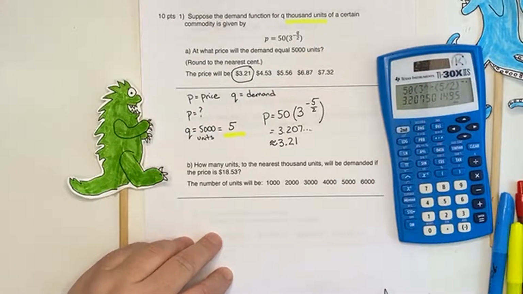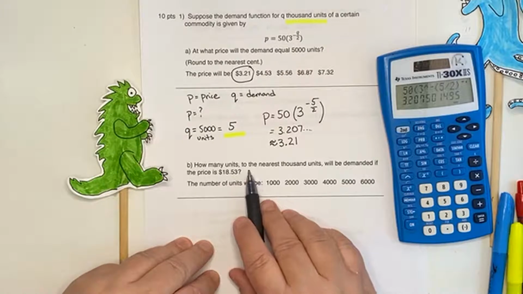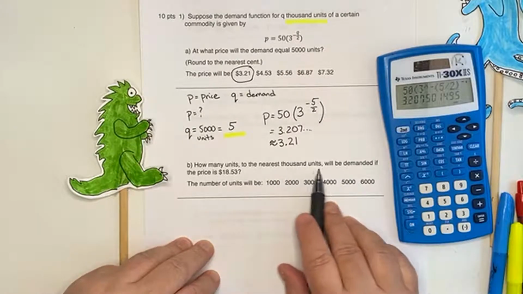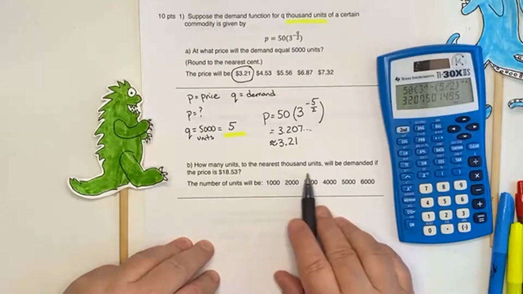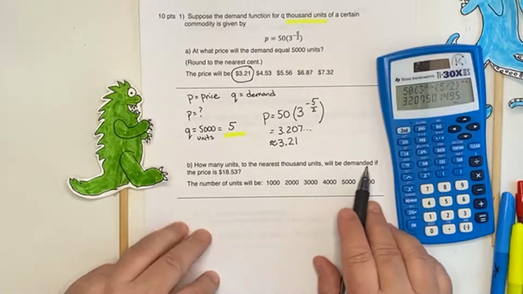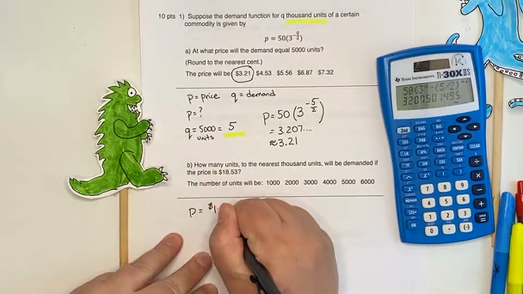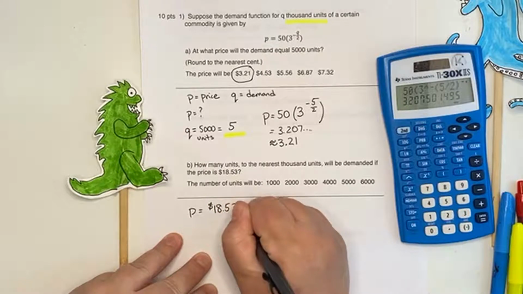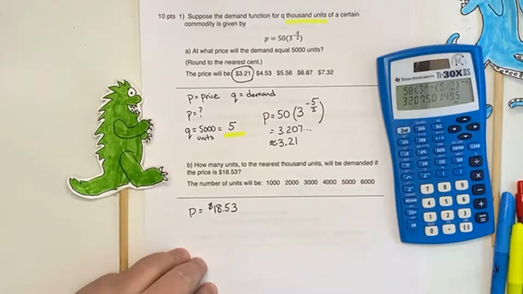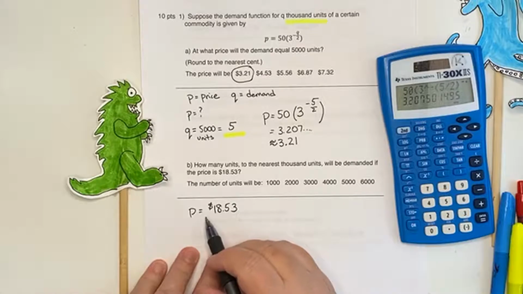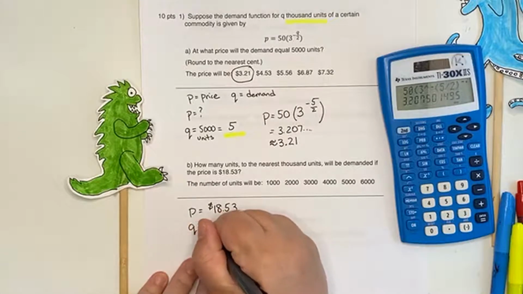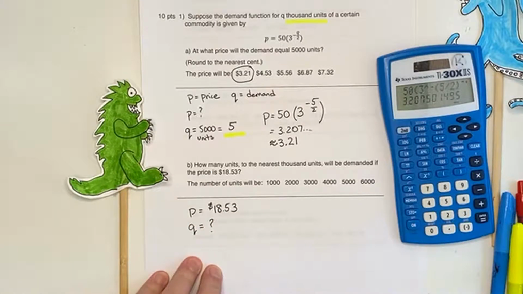Okay, part B says, how many units to the nearest 1,000 units? Notice I am reminding you about that 1,000 thing. Will be demanded if the price, so here we've got the price is $18.53. Woohoo. Okay, and I want to know what the demand is.